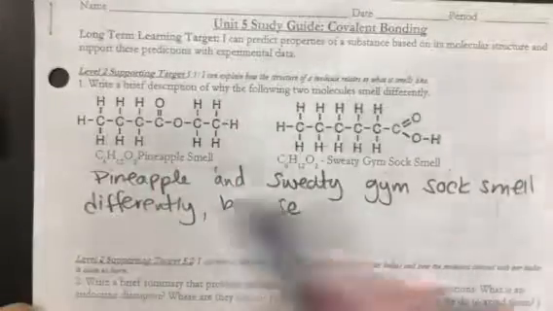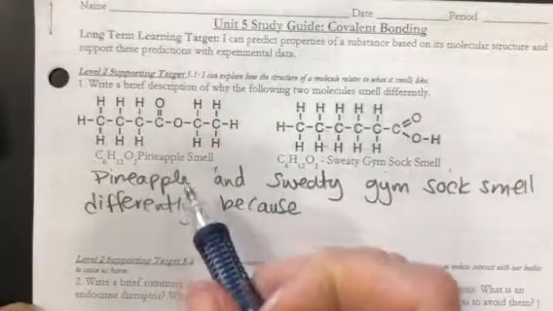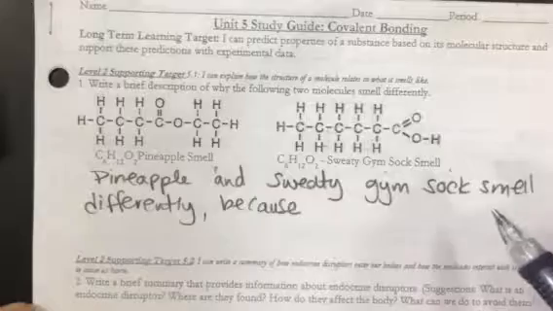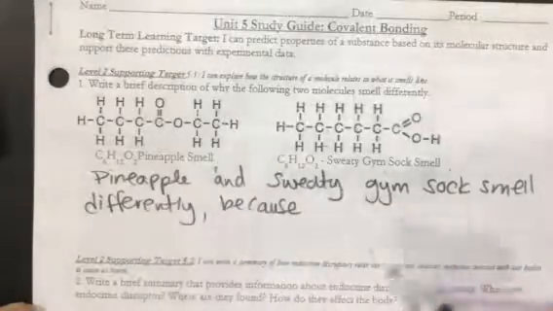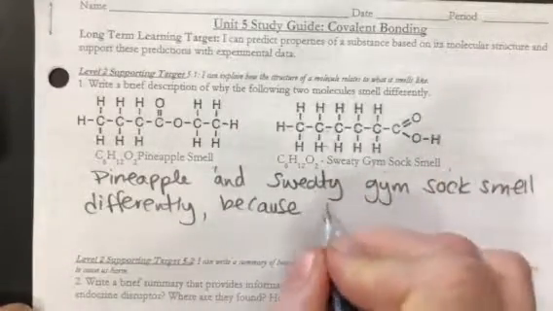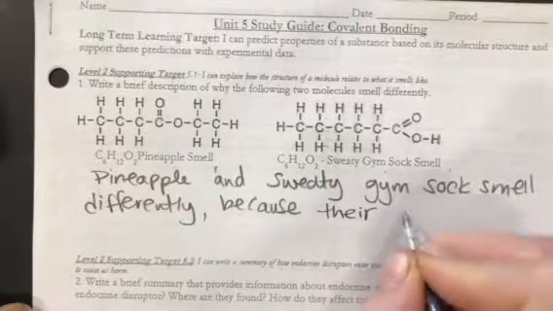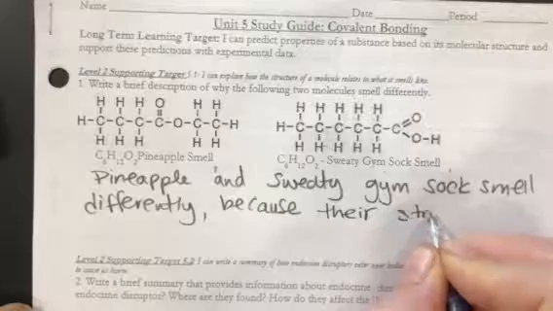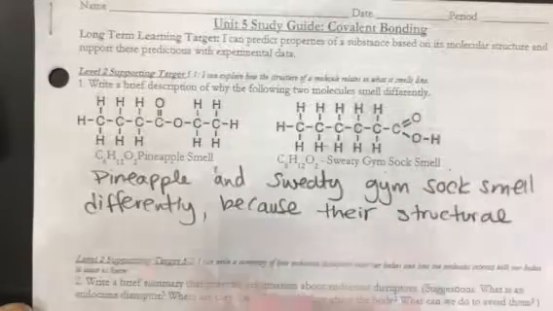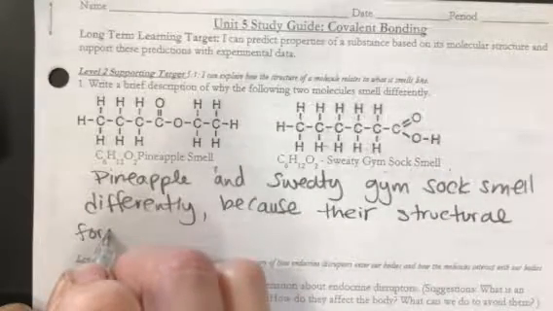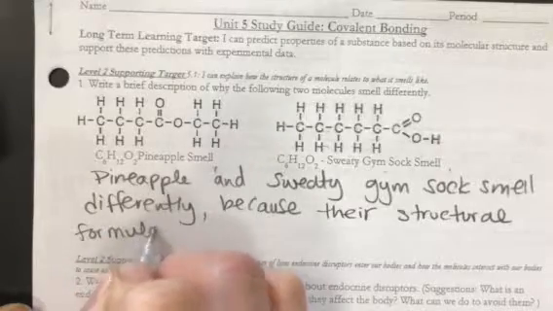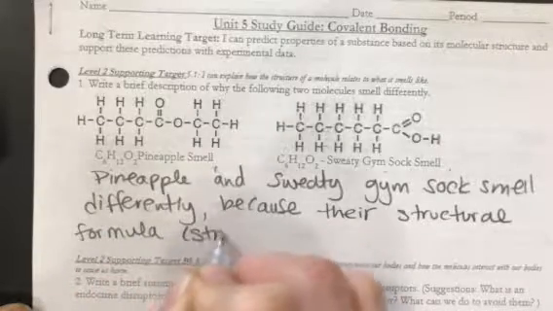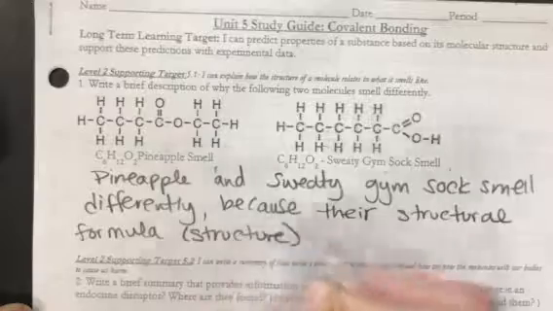You could be really detailed in this, or you could be really pretty straightforward. I'm going to be fairly straightforward with this, but it's because their structural formula, or you could say their structure, or they're put together differently.